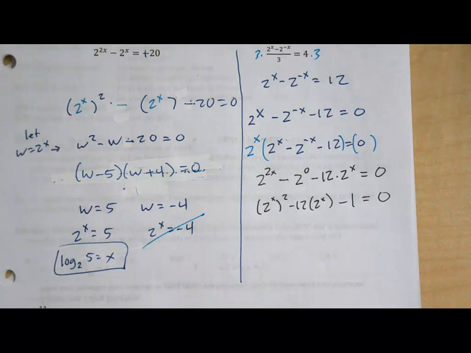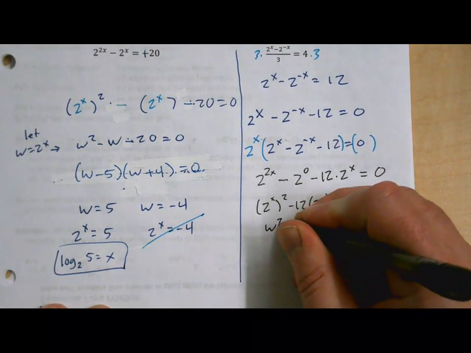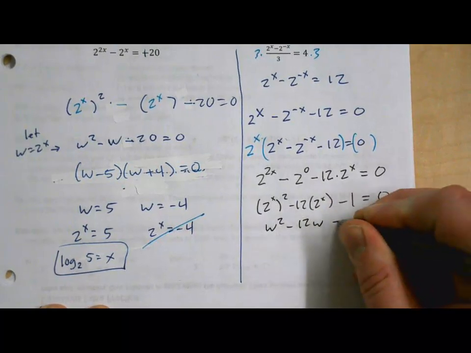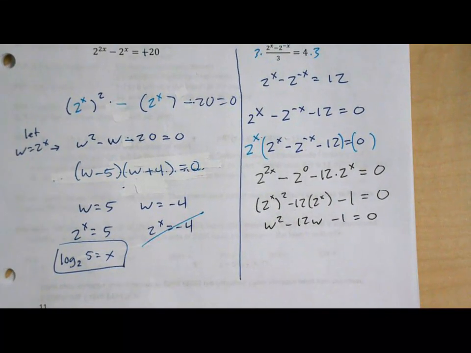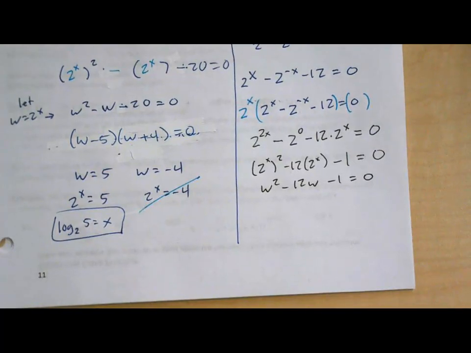Oh, this one's going to be fun because I'm pretty sure that doesn't factor. Practice your quadratic formula skills here. If any of you are keen to do completing the square, you're welcome to do that too.